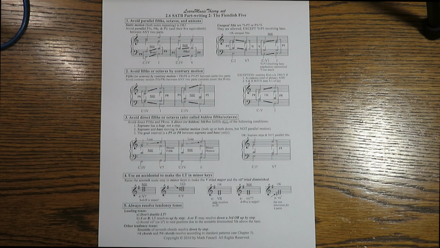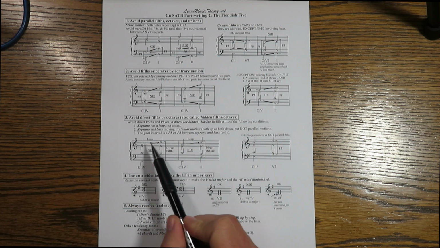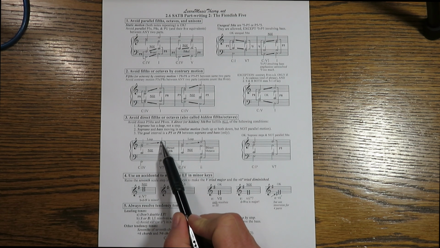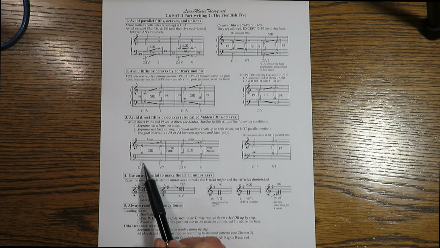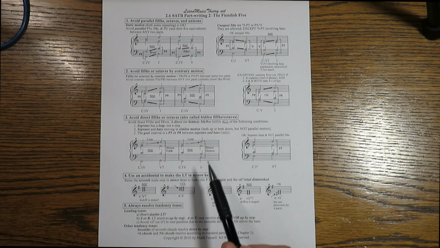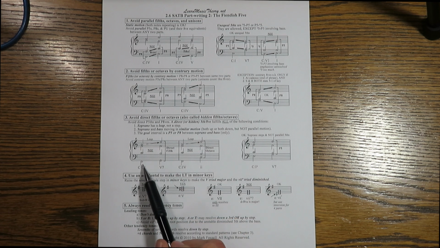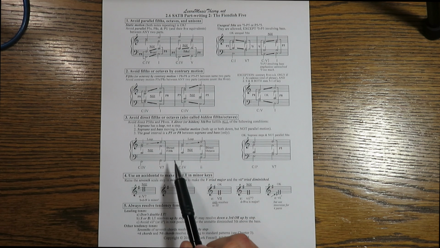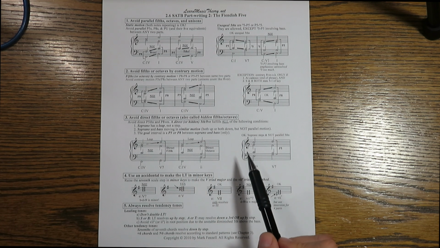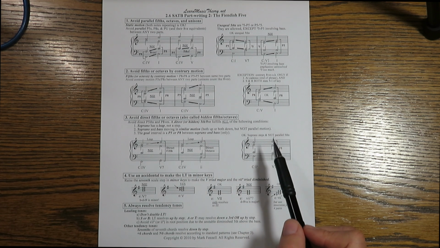So this only involves the soprano and the bass, and you're going to need to see a leap in the soprano. Here we have the A leaping up to D, right? And the bass is moving in similar motion, F to G. So it's not exactly parallel motion, it's just similar motion. So those are direct fifths, and here's an example of a direct octave.